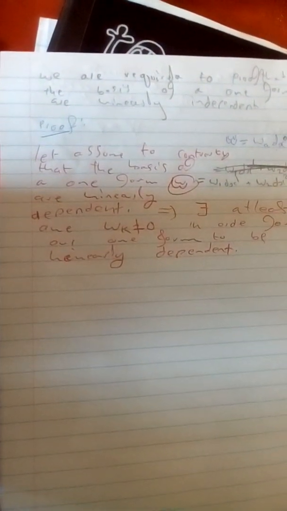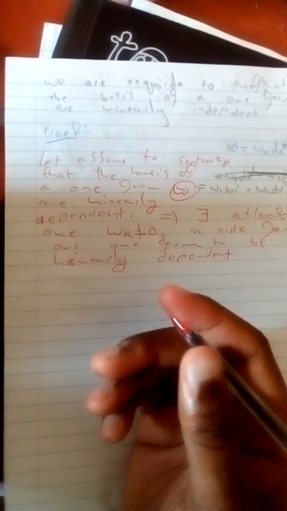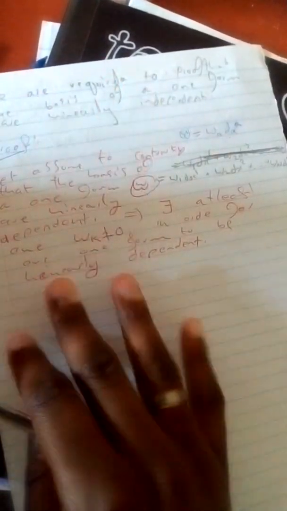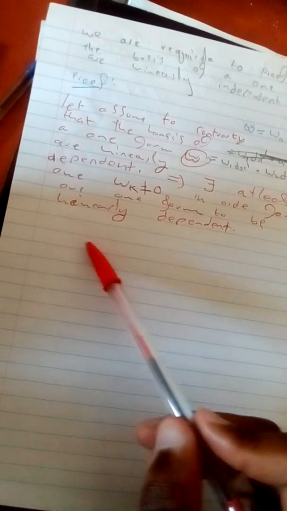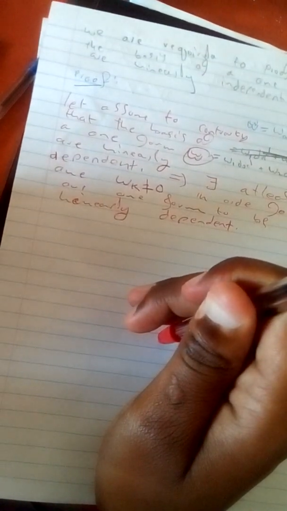So, as from the first video, we saw that a vector is a differential operator that is acting upon a function. So also the one forms are operators that can act upon a function. But in this instance, we're going to choose our one form to act upon the basis of the vector.